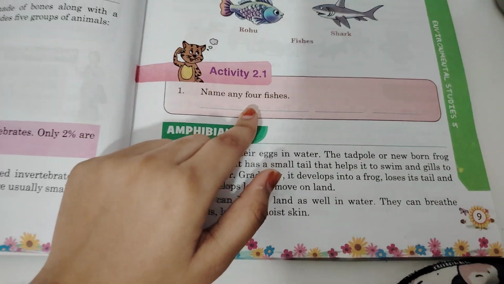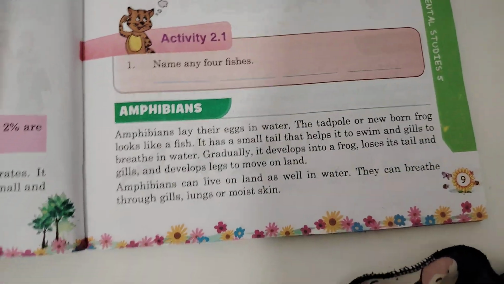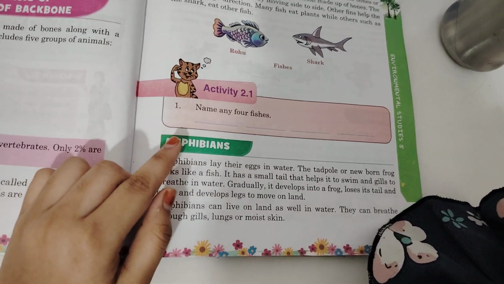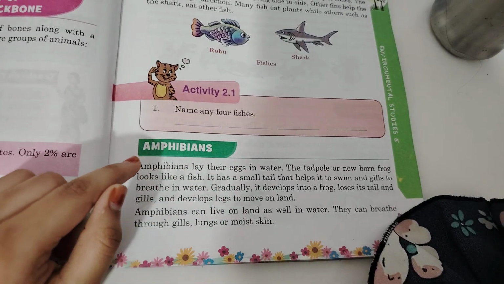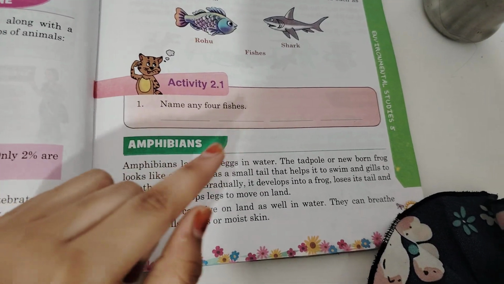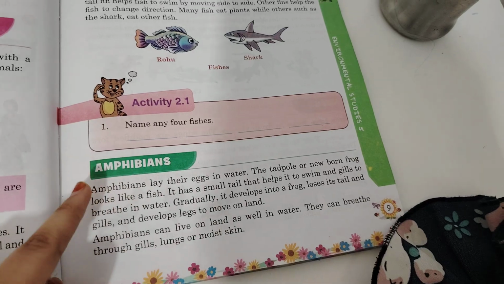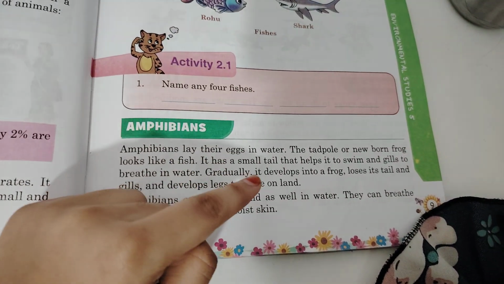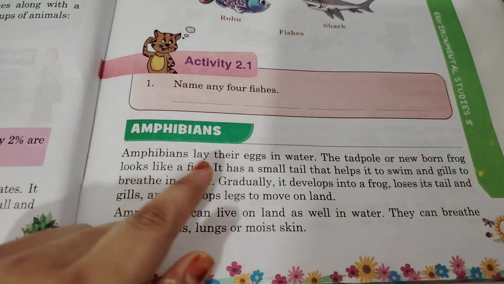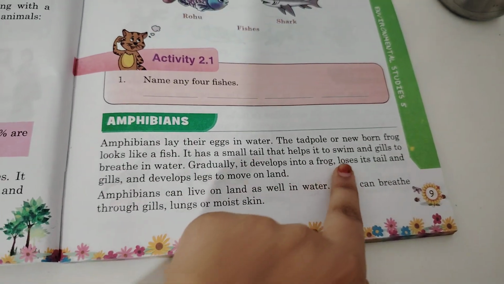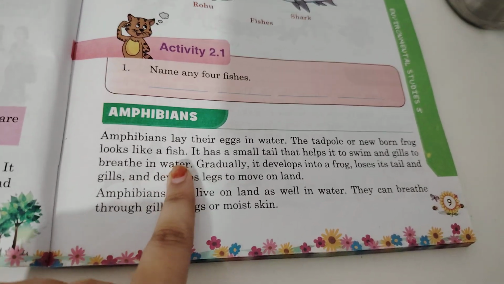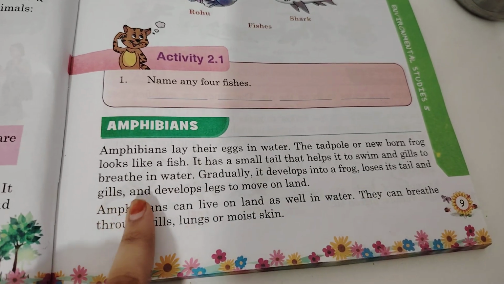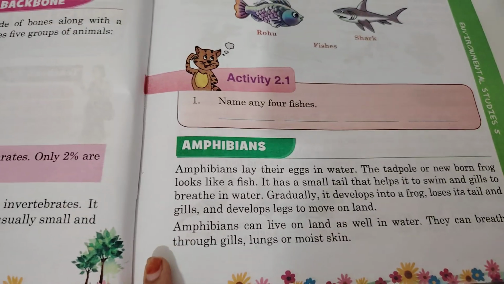So, the activity for fishes. We are not gonna do that. I'm just gonna explain the chapter to you. Amphibians are animals that lay their eggs in water. The tadpole or new frog looks like a fish. It has a small tail that helps it to swim and gills to breathe in water. Gradually, it develops into a frog, loses its tail and gills, and develops legs to move on land.